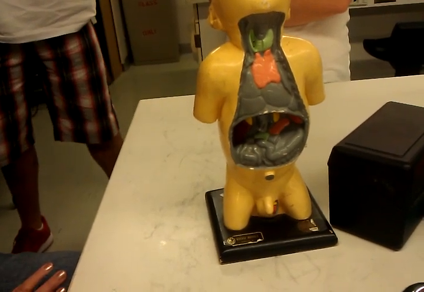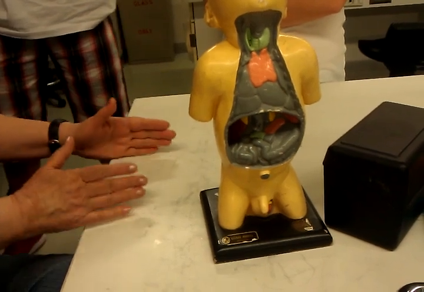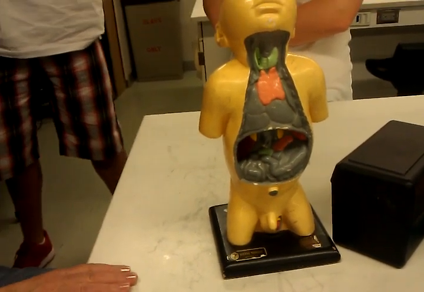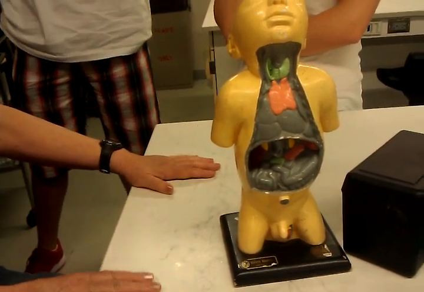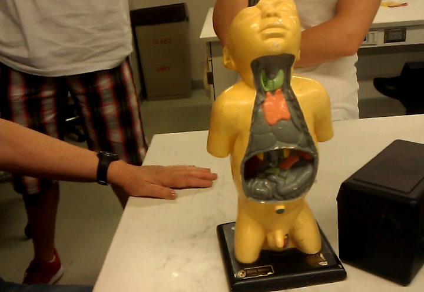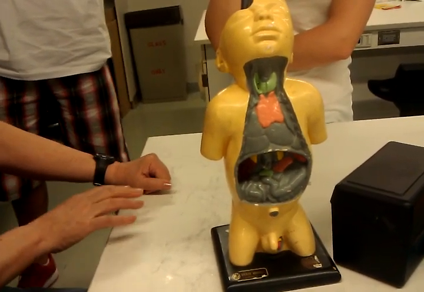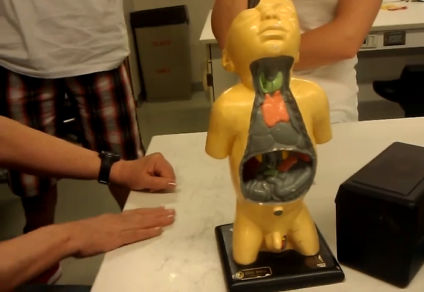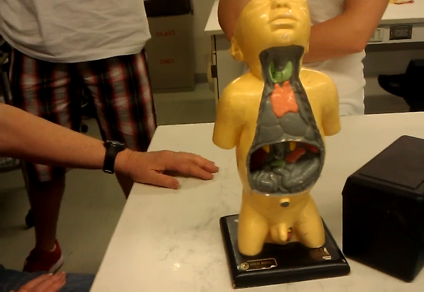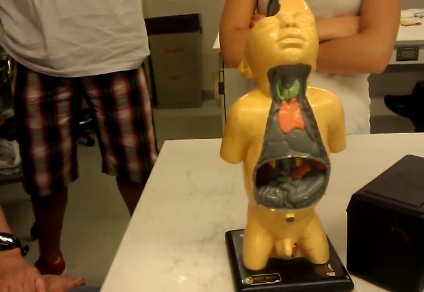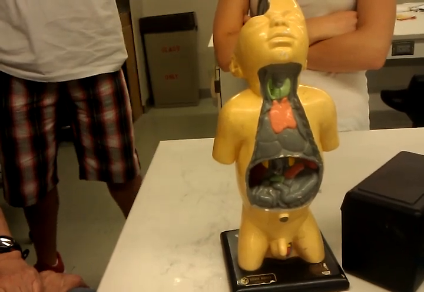FSH, follicle stimulating hormone. What does it do? It acts on the ovaries and the gametes, to produce eggs, not ovulation. Follicle stimulating, not estrogen, that's from the ovary. But it goes down there and then eventually causes estrogen and testosterone to be released. It also works on the testes to produce sperm. And it's the ovaries that will release estrogen and progesterone eventually.